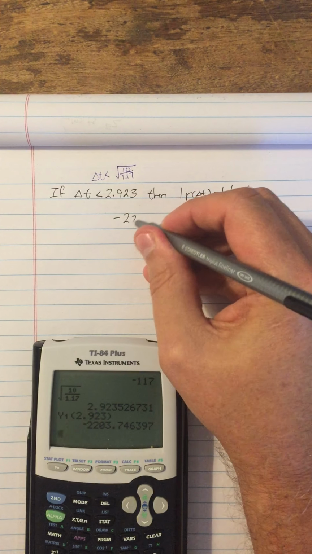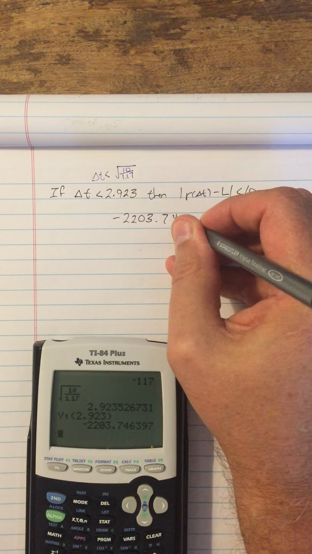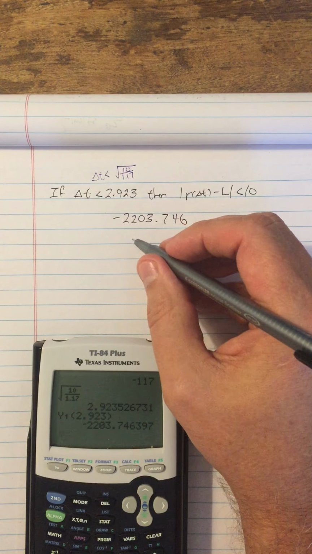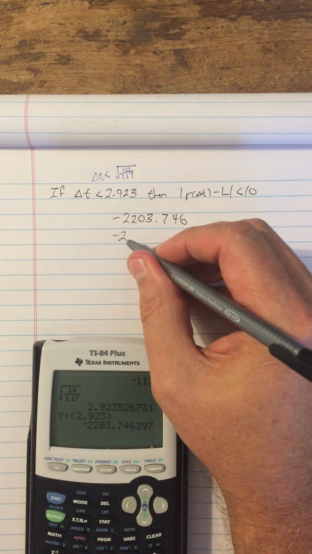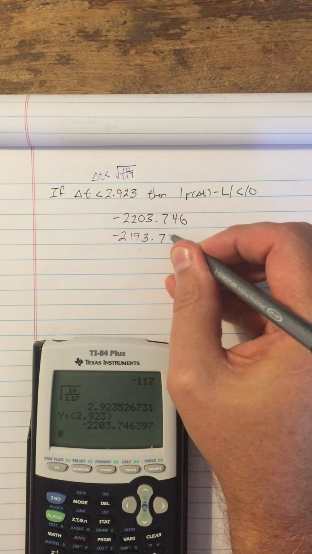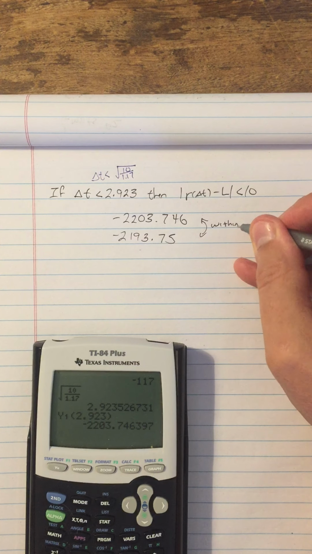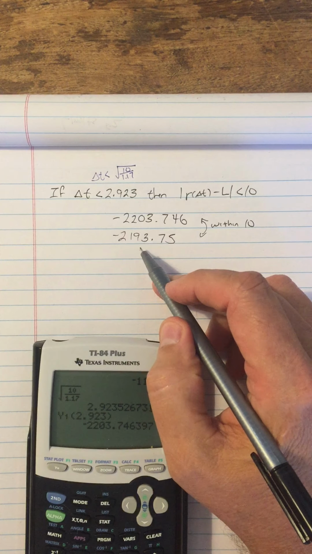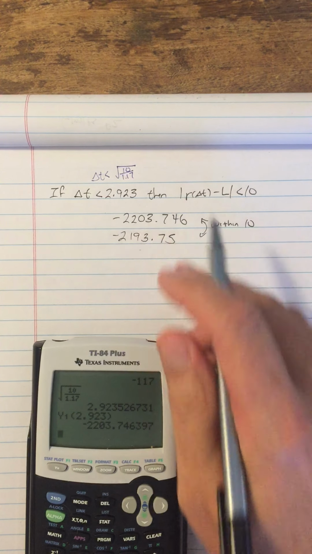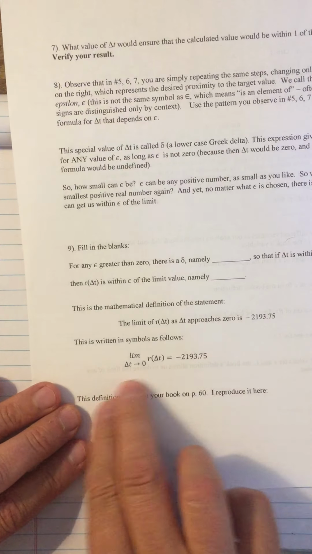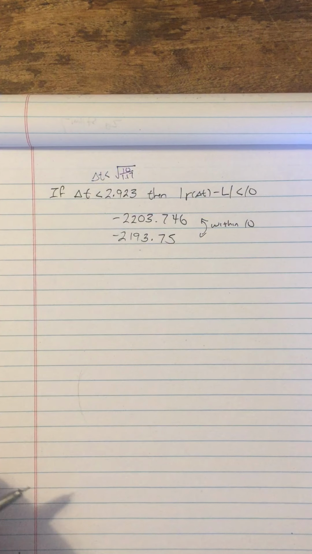Negative 2203.746. Now, is that within 10 units of negative 2193.75? Yes, it is within 10. All right, it's a distance of less than 10 from this point to this point. All right, so that is my verification that in fact, I'm within 10 of the limit.